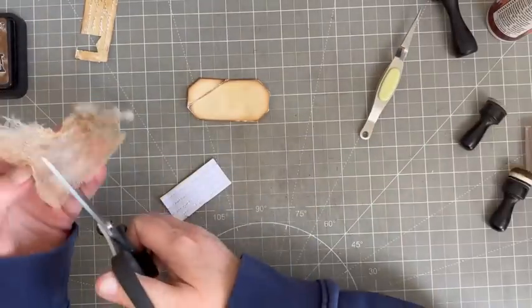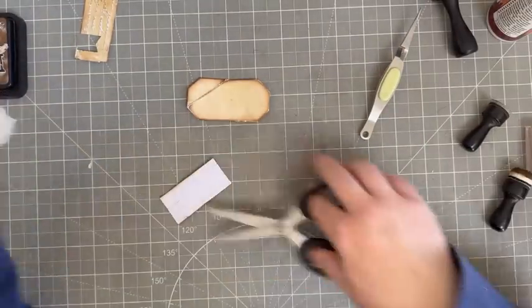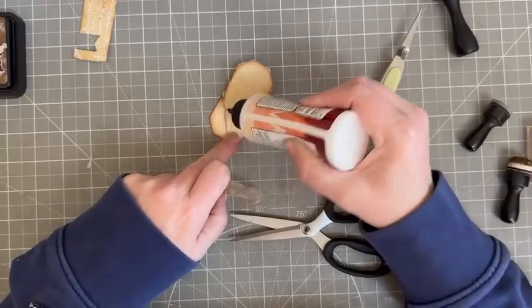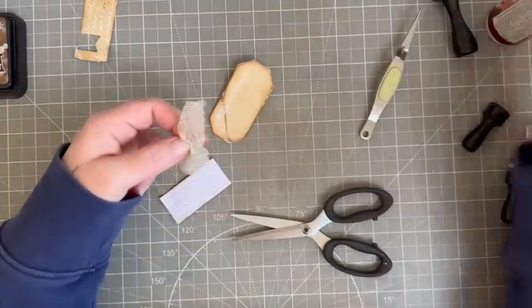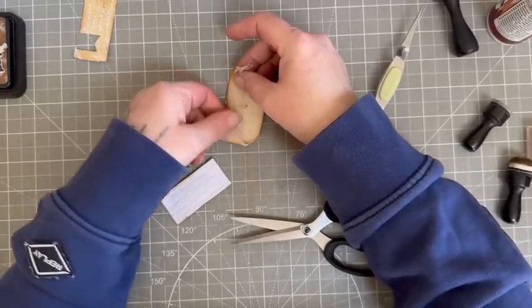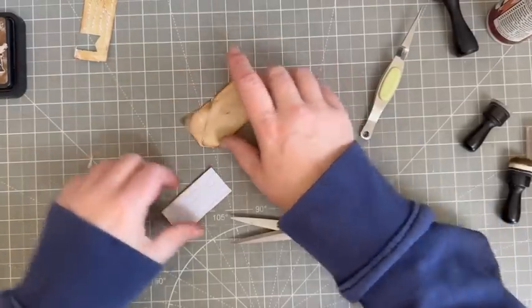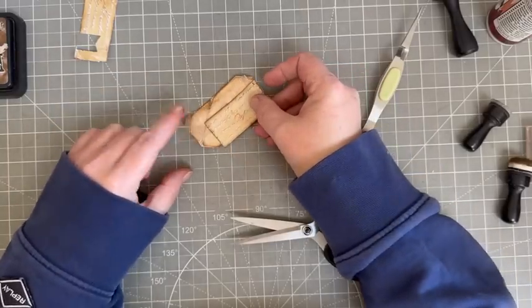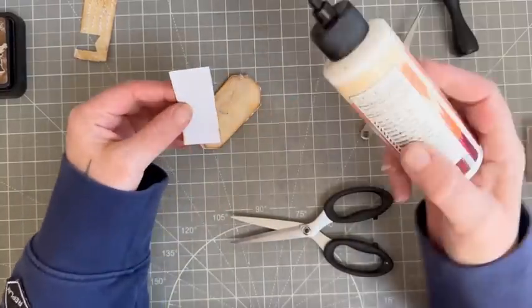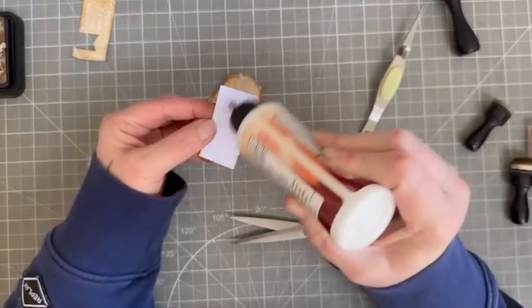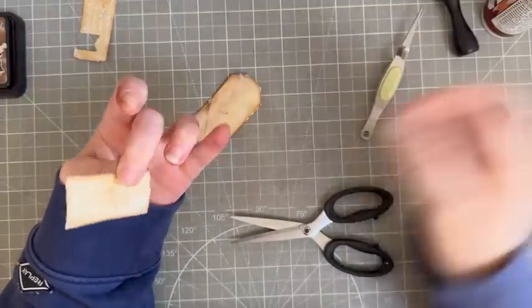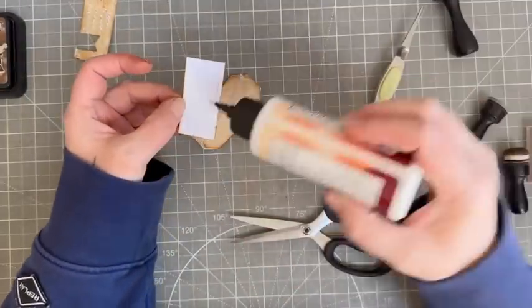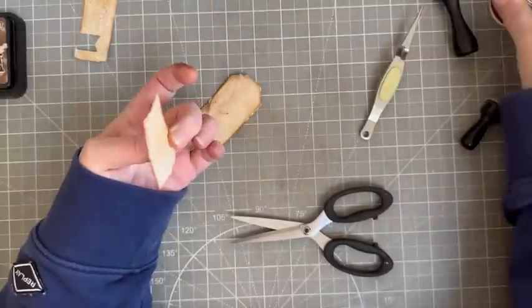What are you thinking? Put that just on the top there. And I want to keep that crease in. Of course you do. Is that why you glued the wrong bit? Useless.